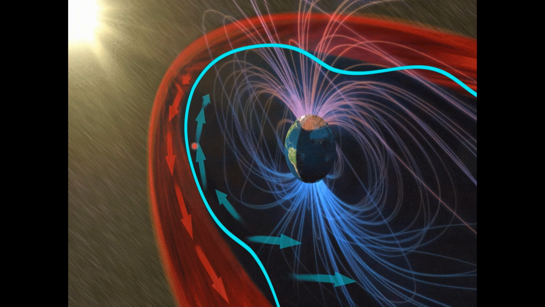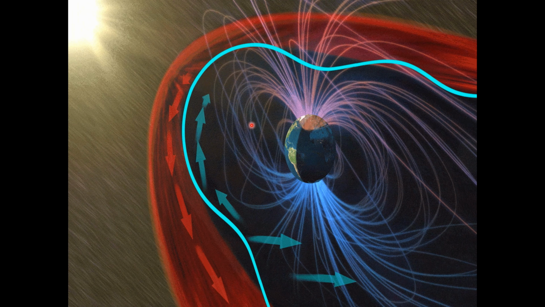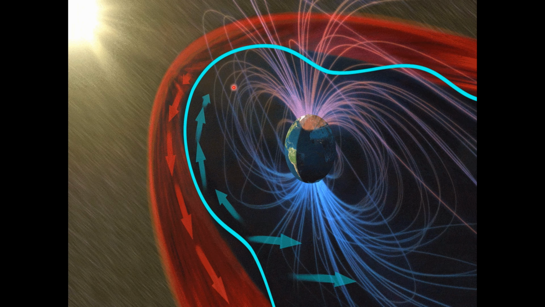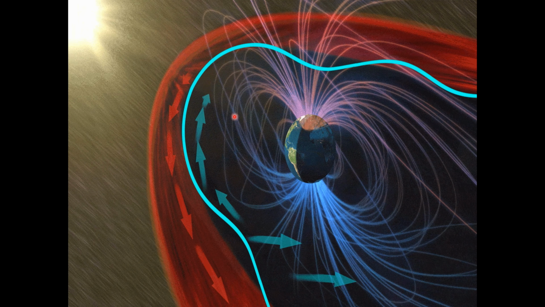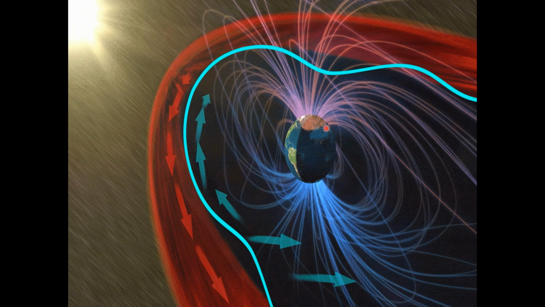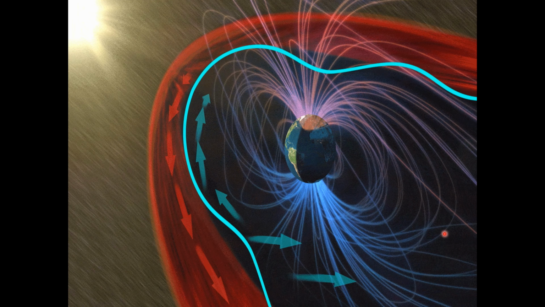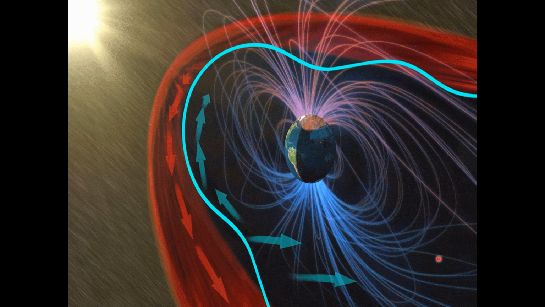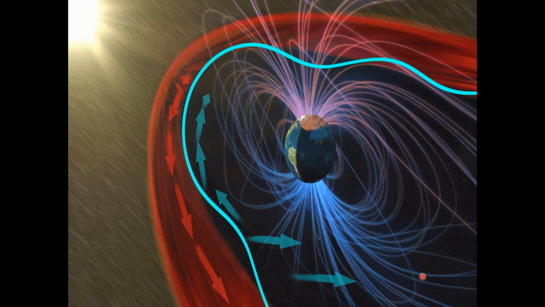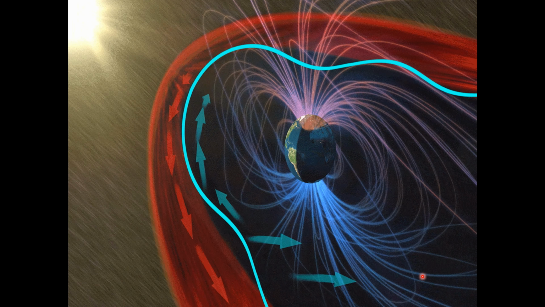Now, this causes Earth's magnetic field to be a little bit uneven. The side facing the sun tends to be much more compressed, and so what you'll tend to get is these smaller loops, and the side facing away from the sun tends to extend far out on the backside of the Earth.